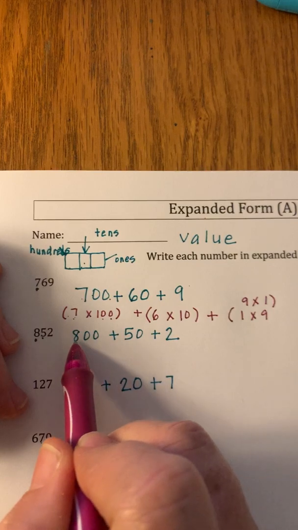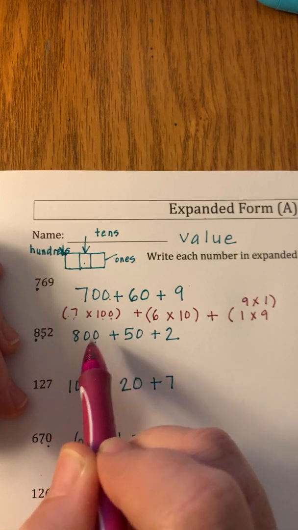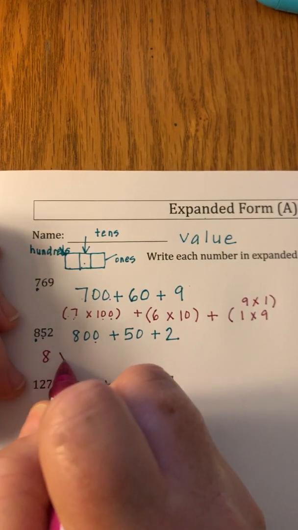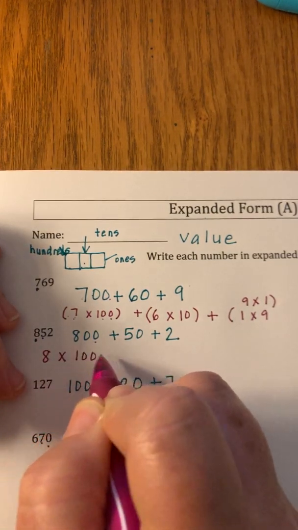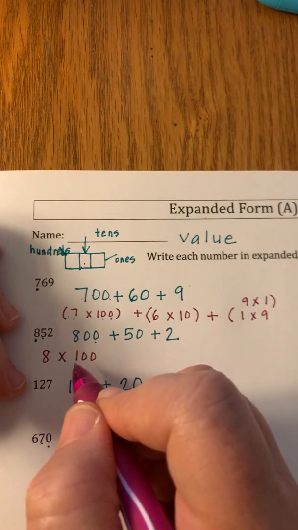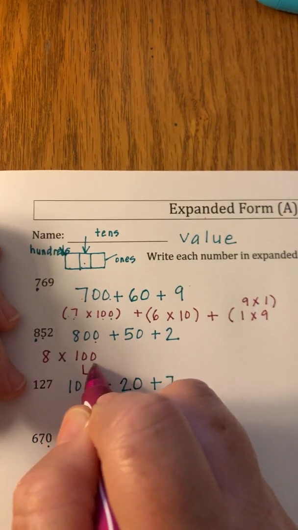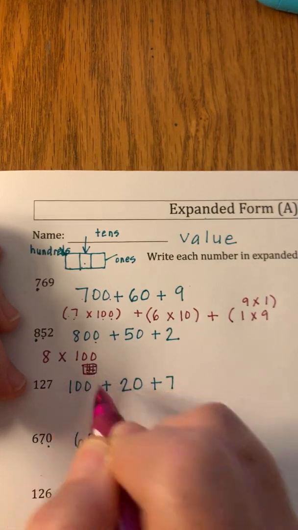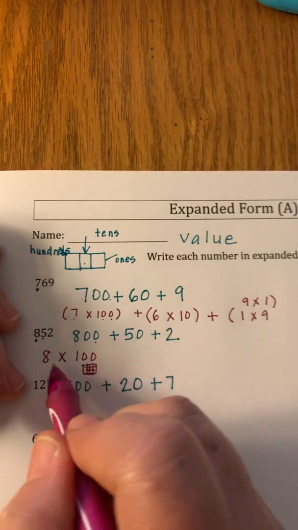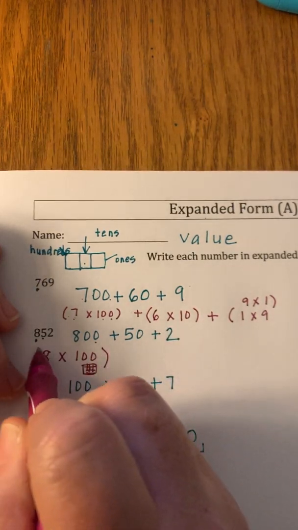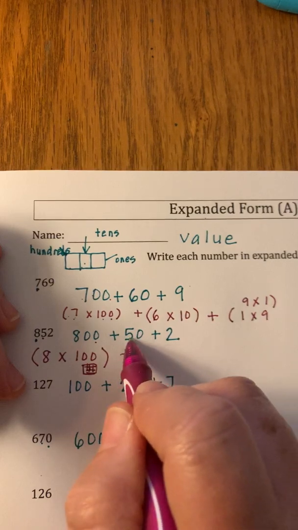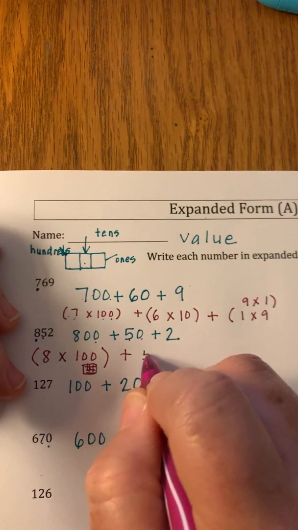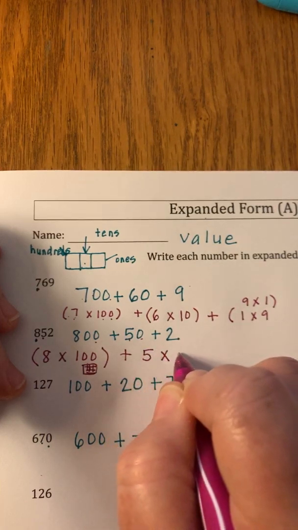Can you do this one? How would you get 800, but how could we show that using multiplication? 8 groups of 100. These would be those big squares. Do you remember? They had the ones on them. There was 100 on the big grids. 8 times 100, put that in parentheses, plus, how do we get to 50 in multiplication? 5 groups of 10.